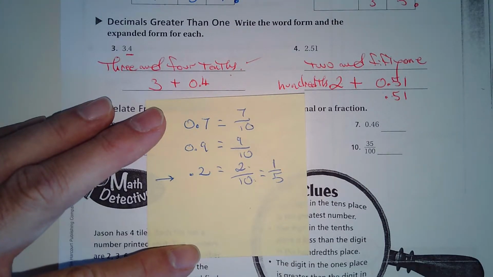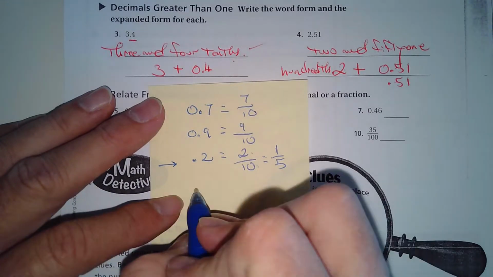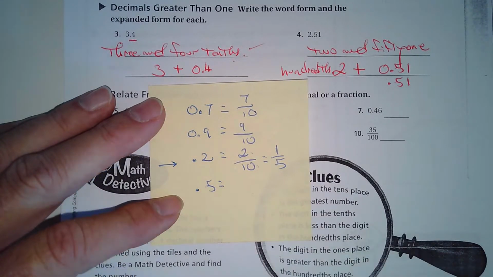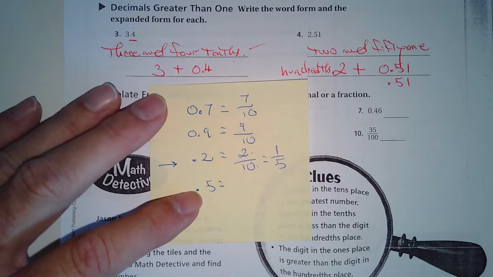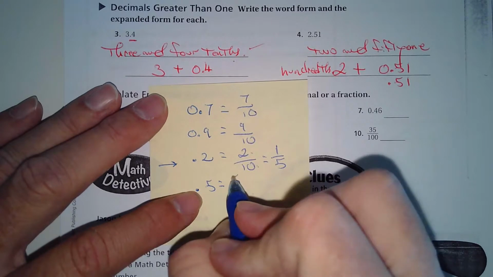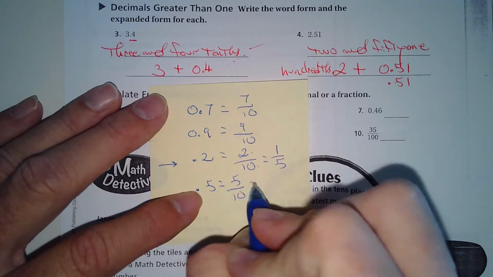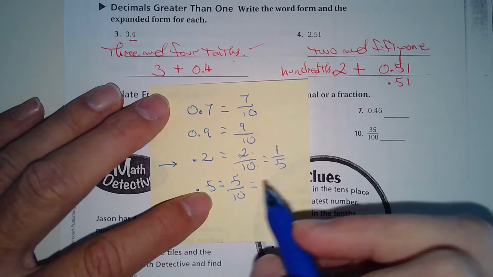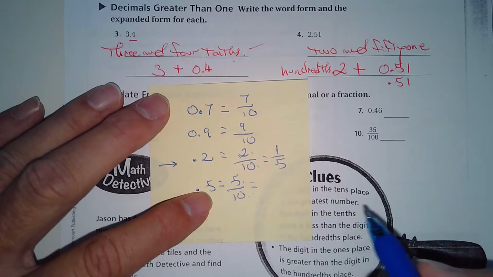Okay? Let me do another one. Miss Dart, what if I wrote 0.5? What would that be in fraction form? 5/10. Yes, nicely done. 5/10. Now, this one also can be reduced. What number will go into 5 and go into 10 evenly?